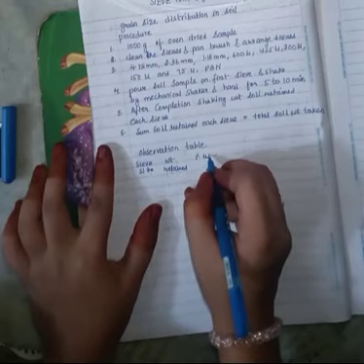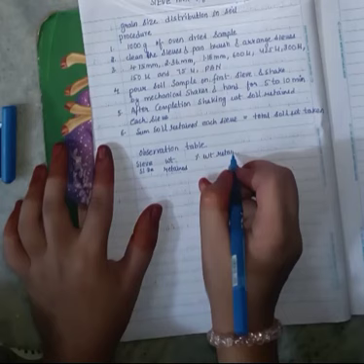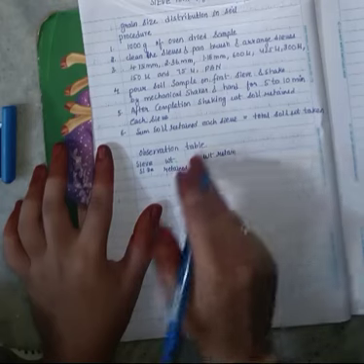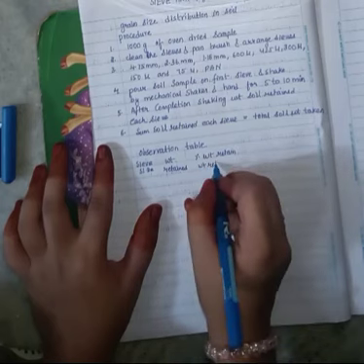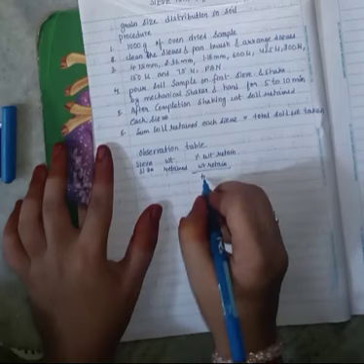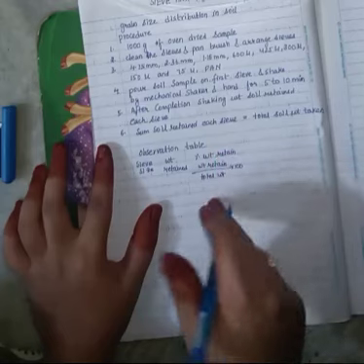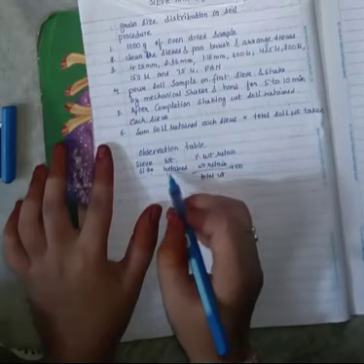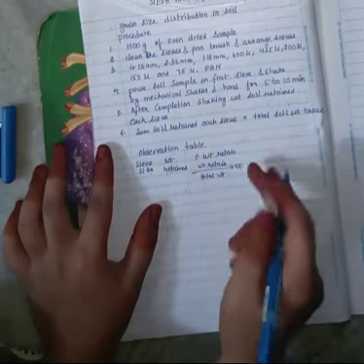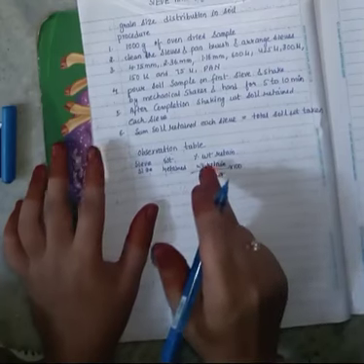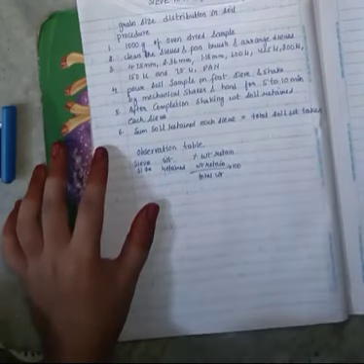In our third column, percentage weight retained. How can we calculate the percentage weight retained? Weight retained divided by total weight, multiplied by 100. We take how much weight is retained on that sieve, divided by total weight, into 100. By doing this, we can calculate the percentage weight retained.